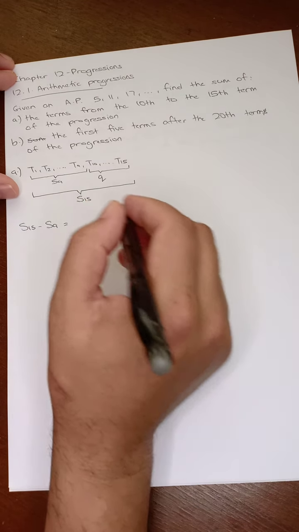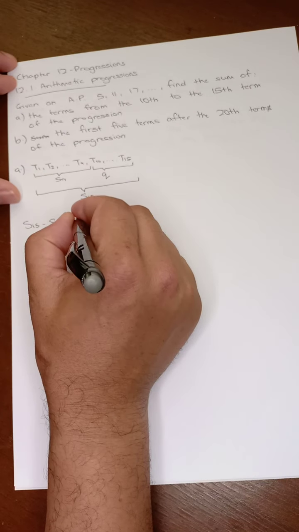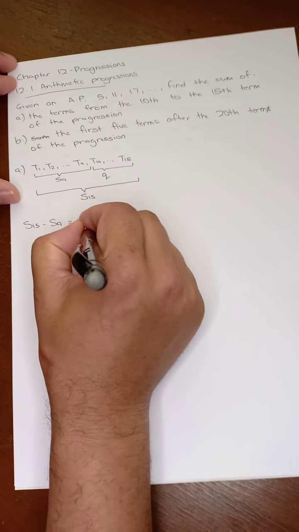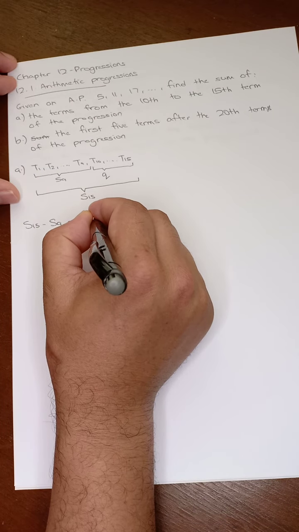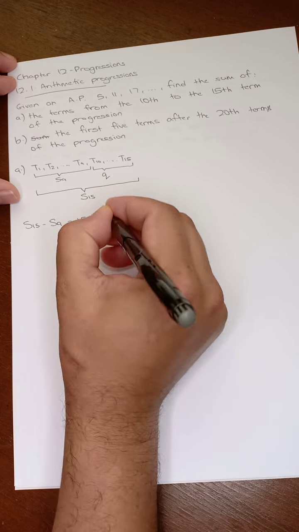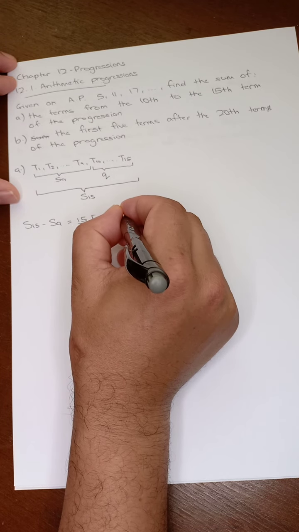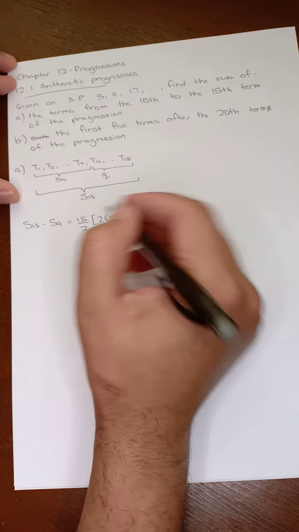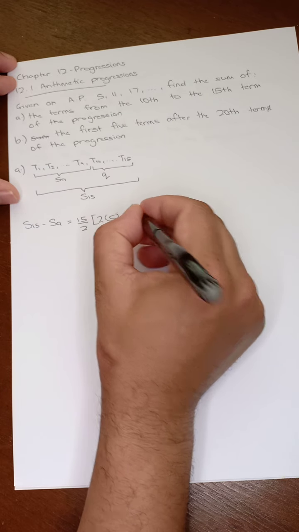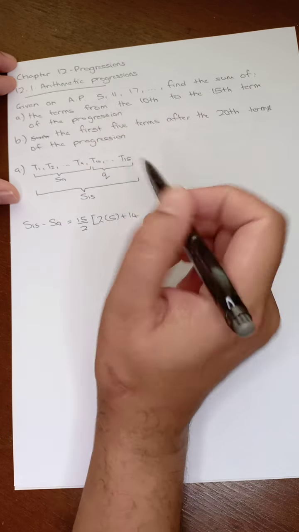So what's S15? S15 according to the formula is n over 2, in bracket, 2a. A is 5, plus n minus 1, 15 minus 1, you get 14. Our d is just t2 minus t1, 11 minus 5 is 6.